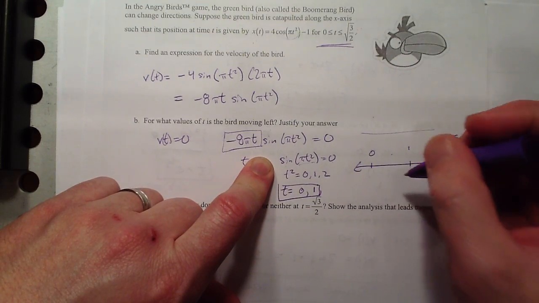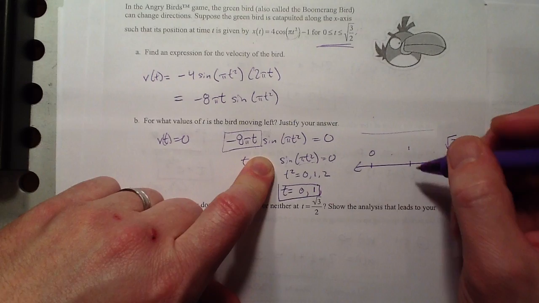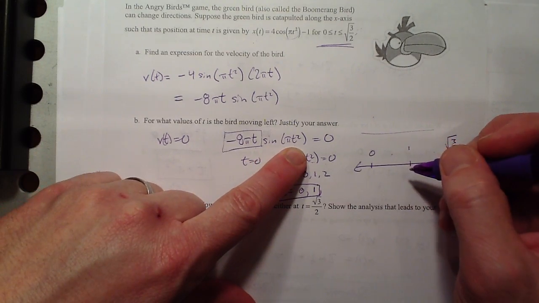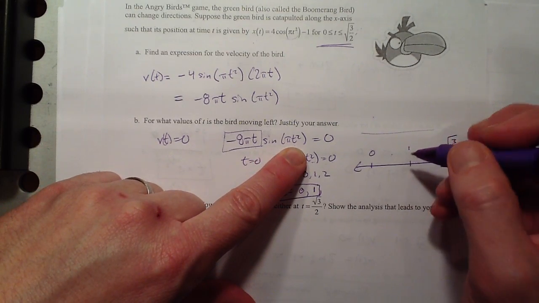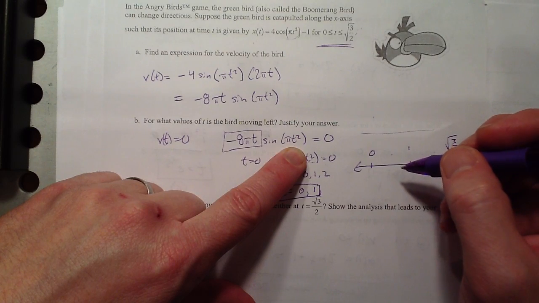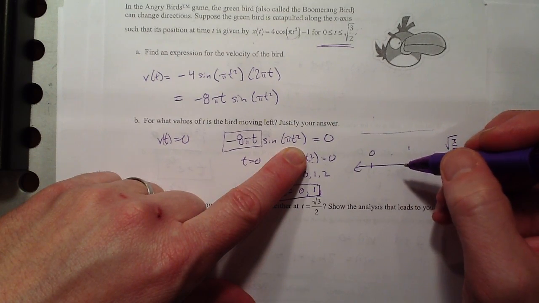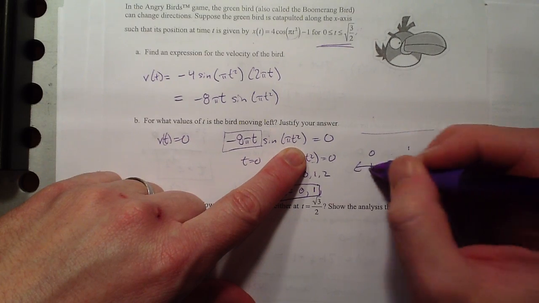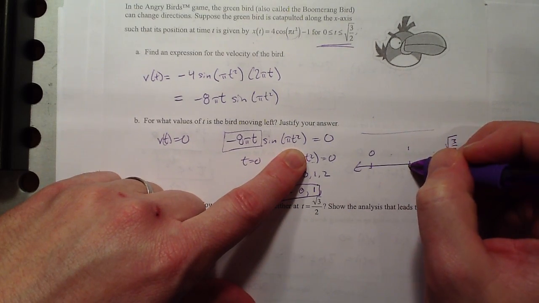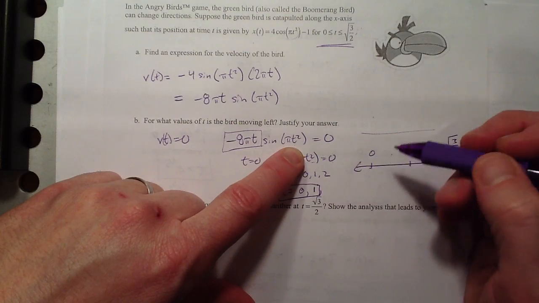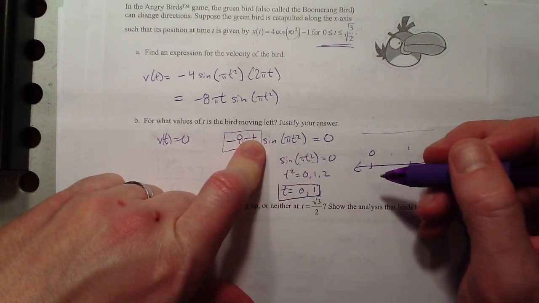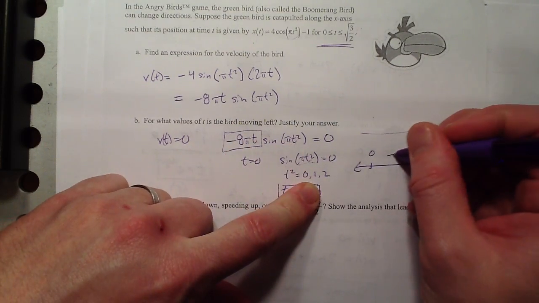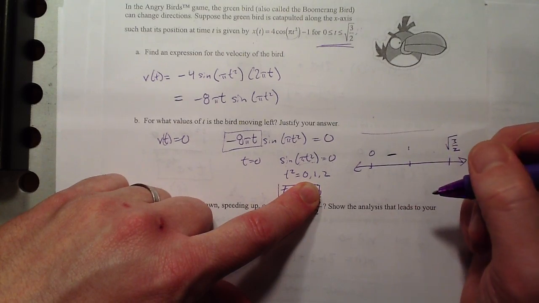So I could pick something like, let's see, what would be a nice thing? The sine of, I guess, the square root of 1/6, right? That would be in here. Why am I picking that weird number? Because when you square it, you get 1/6, and that would be like sine of pi over 6, which is positive, times a negative. So I think these are going to be negative in here.